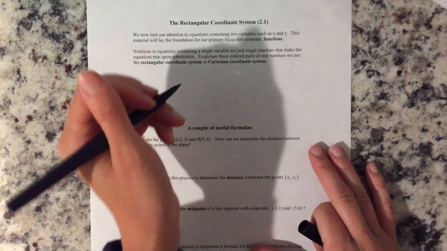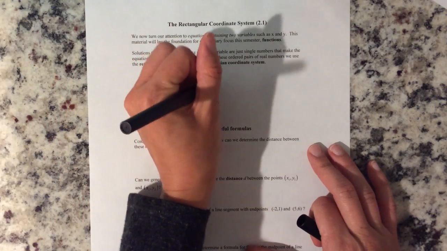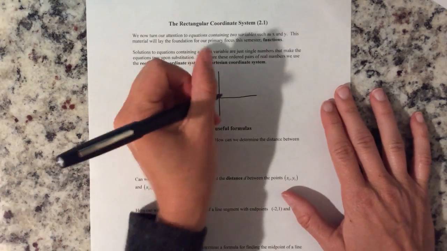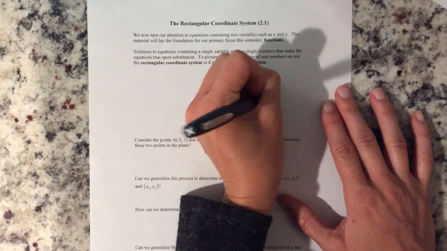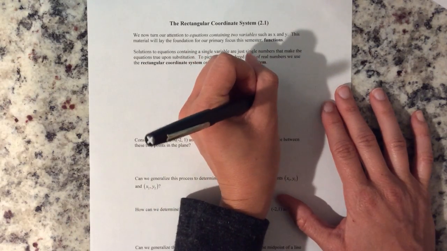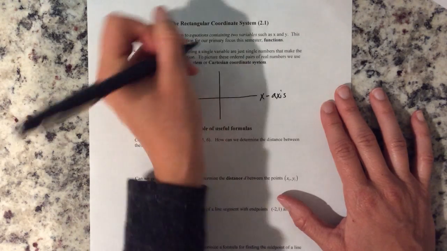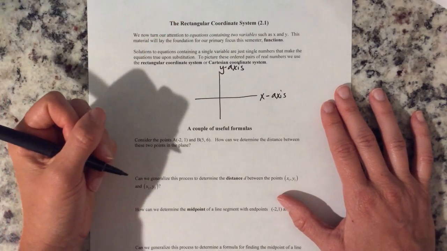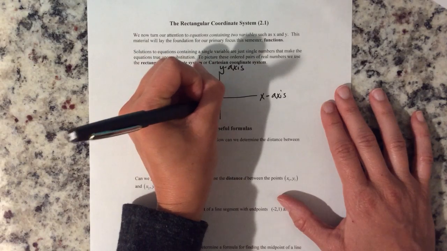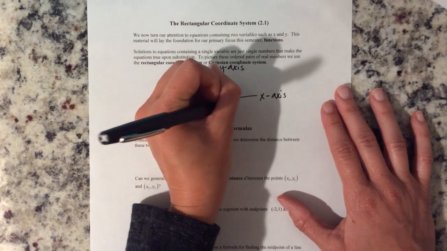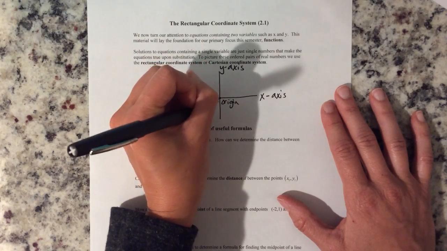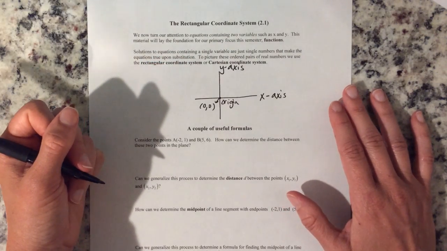So this is the rectangular coordinate system. Oh gosh, my line got a little wonky. We've got the x-axis, of course the y-axis. Here is what's known as the origin, and the point here is 0, 0, right?